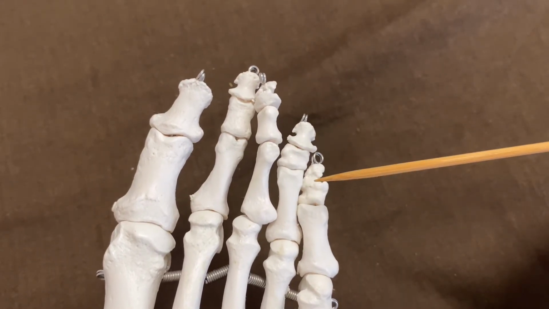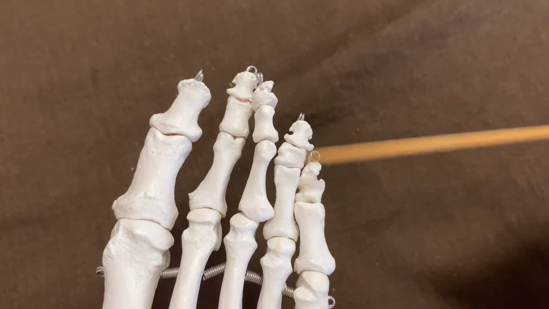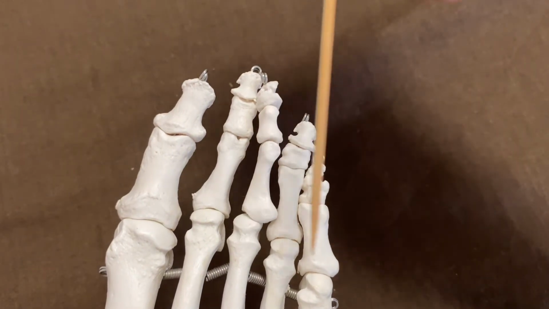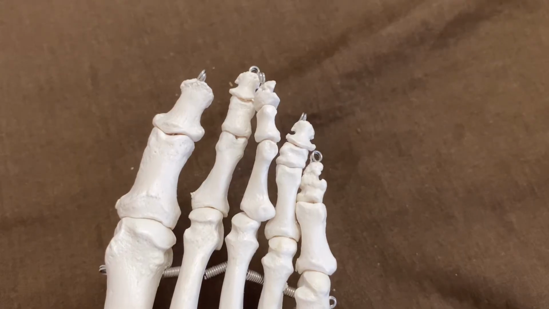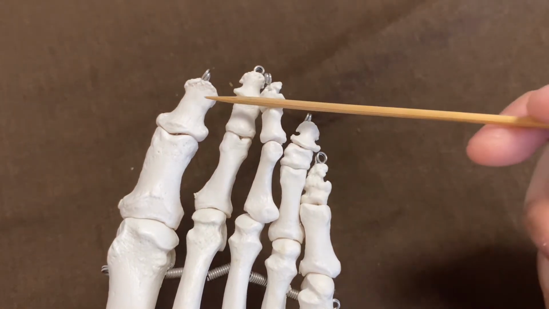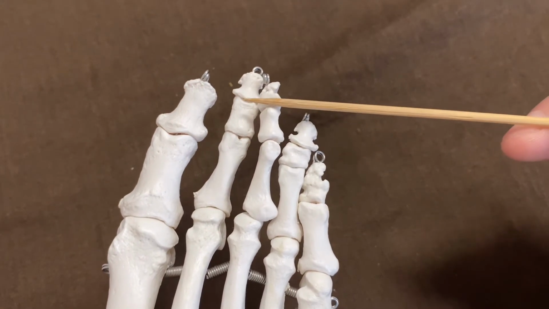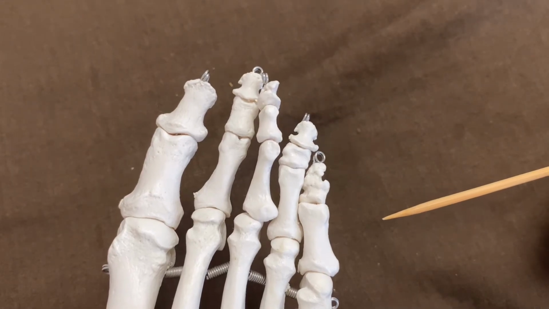Interphalangeal joint. Then there are two parts. The one close to the center of the body is called the proximal interphalangeal joint. Plus, the one far away from the body is the distal interphalangeal joint.